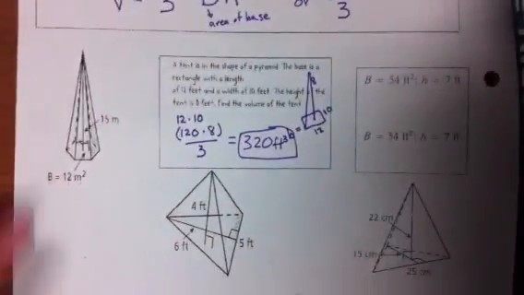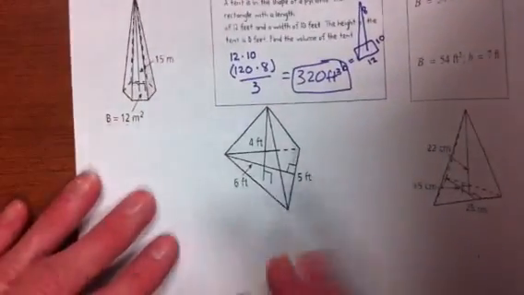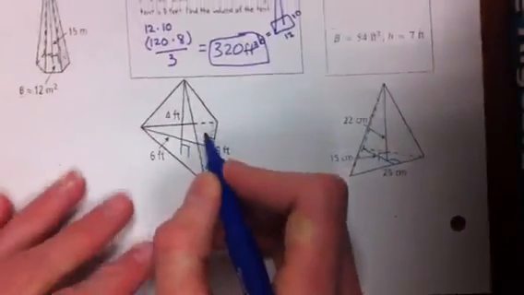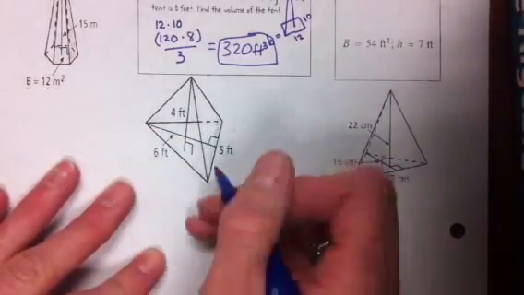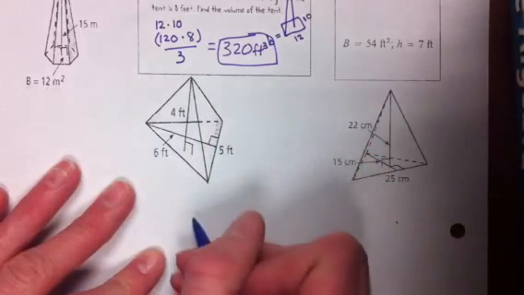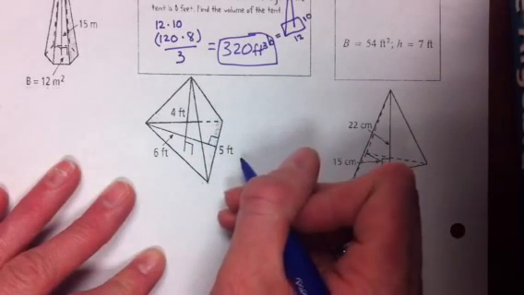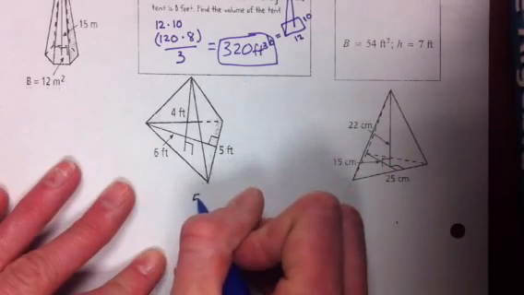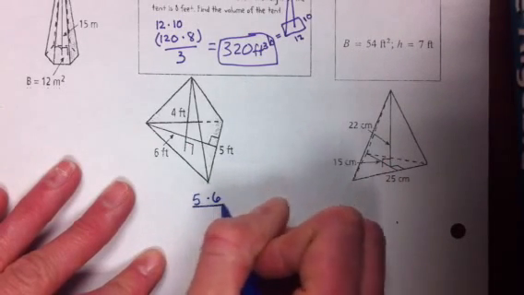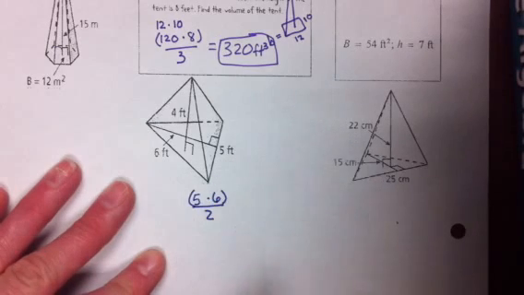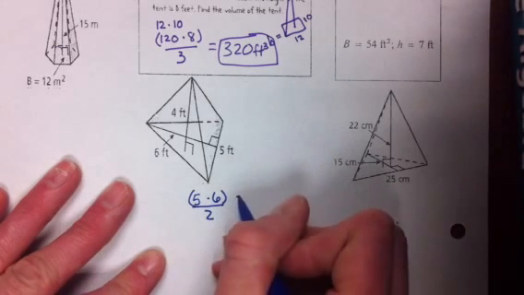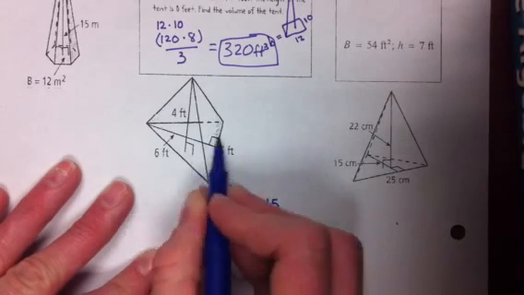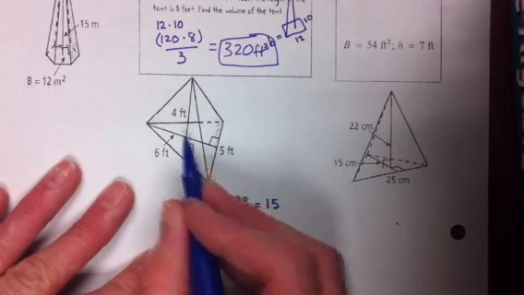All right, so let's actually do one with a picture now. So let's go to this one right here, and I'm going to grab a different color. This one right here is a triangle now. So we're going to do the area of the base, and we know the area of a triangle is 1/2 times base times height, or base times height divided by 2. So we're going to do the base of 5 times 6, and then we're going to divide that by 2. Okay, so 5 times 6 is 30, 30 divided by 2 equals 15, and so I know the big B in our formula is 15.